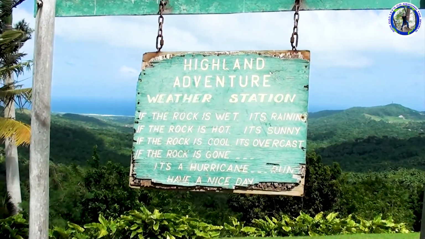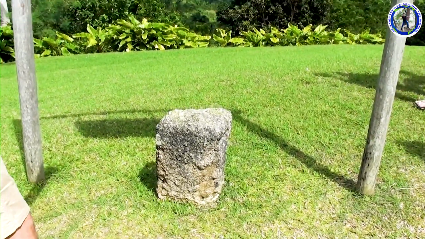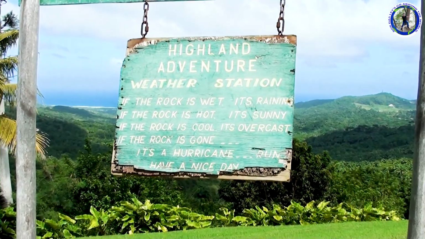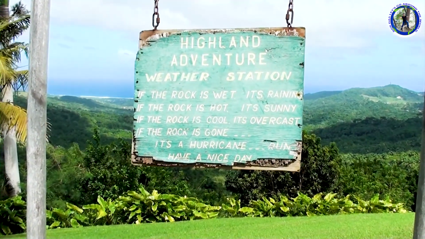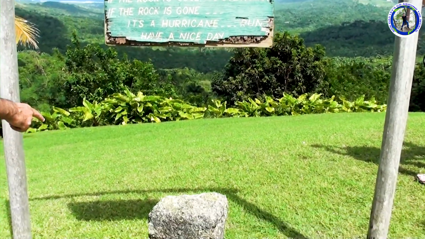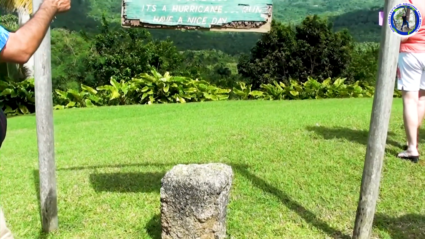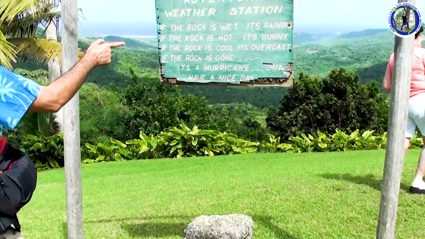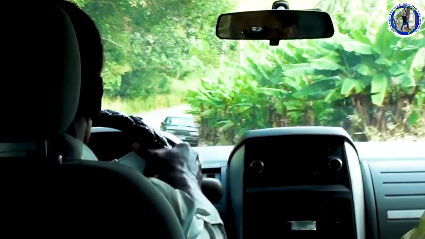And this is a very funny poster. See the poster and the stone kept here. The poster reads that if the stone is wet, it's rainy. If it is hot, the weather is sunny. If the rock is cool, then the sky is overcast. If the rock is gone, it's a hurricane, and then run. So it's very humorously written here on the board, and we have laughed a lot after reading it.